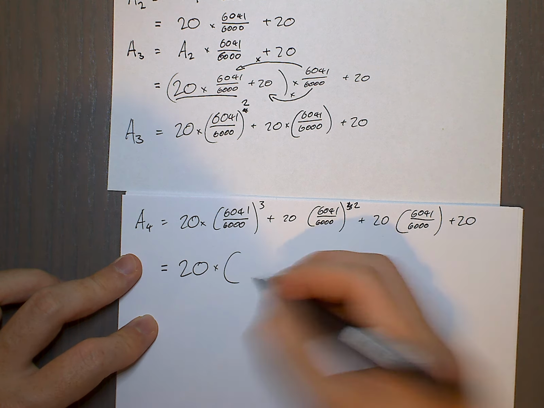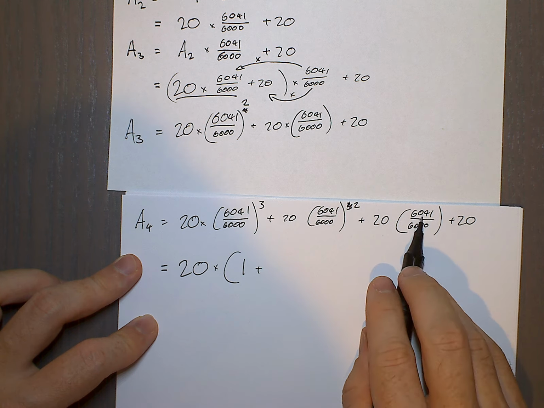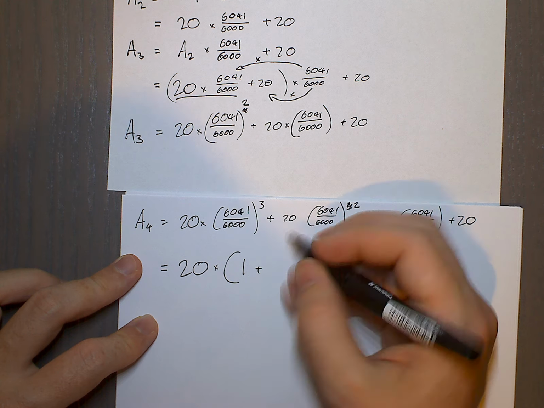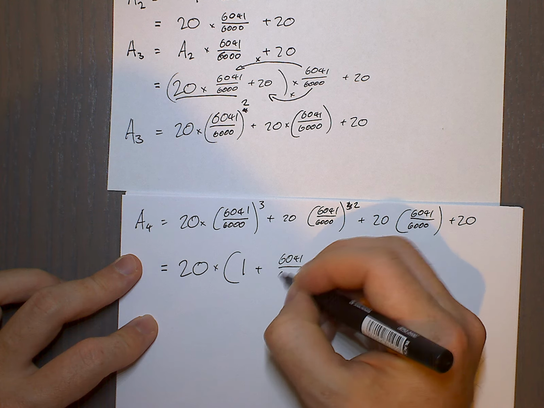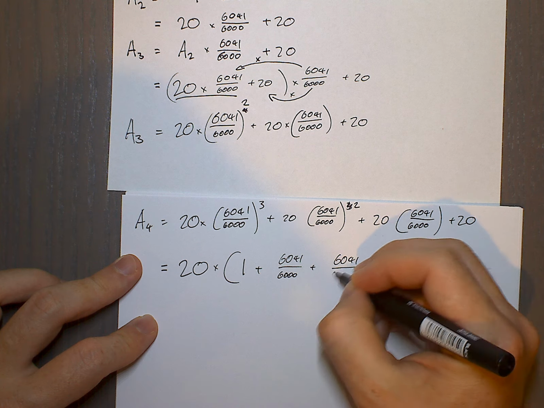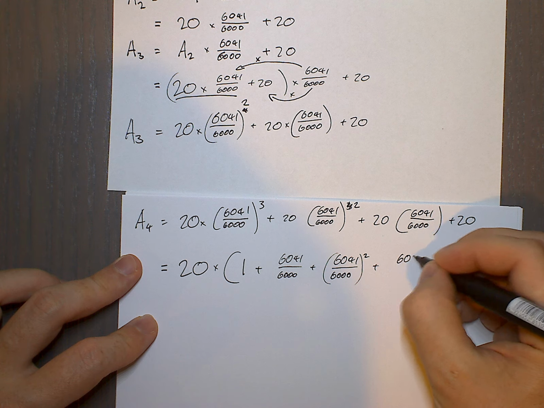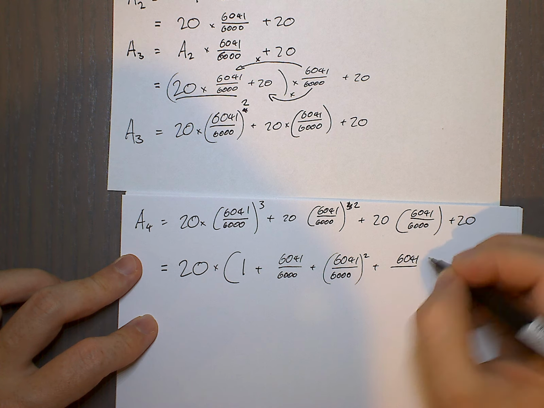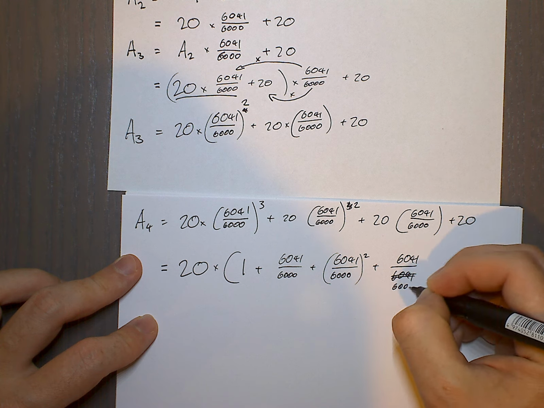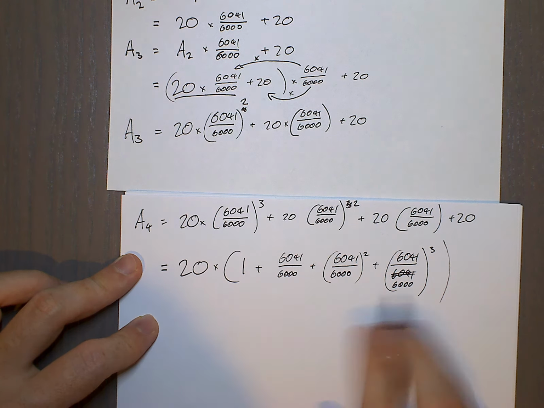So 20 times 1 would give me 20, so that's going to be 1 there, plus my 6041 over 6,000 without any indices, plus 6041 over 6,000 squared, plus 6041 over 6,000, sorry, cubed, close bracket. And we've got this pattern here.